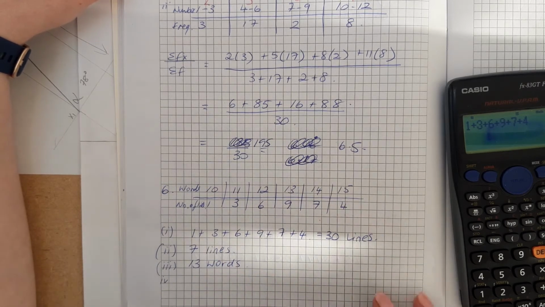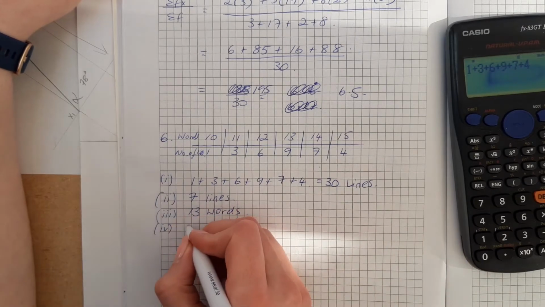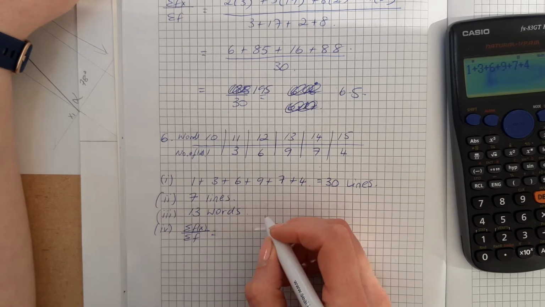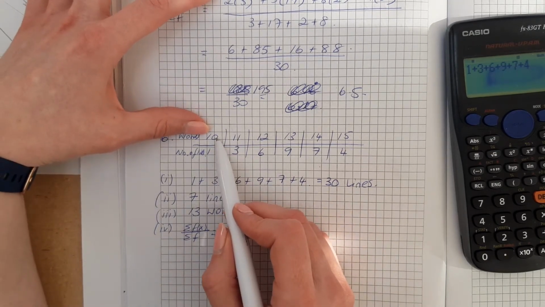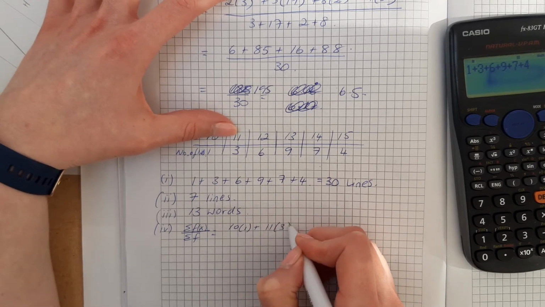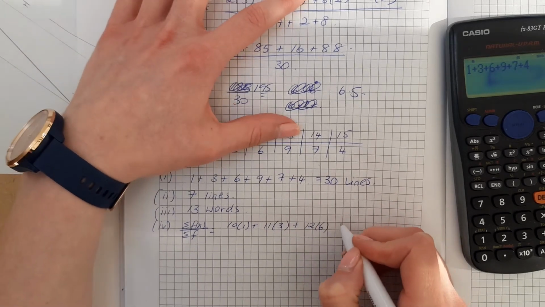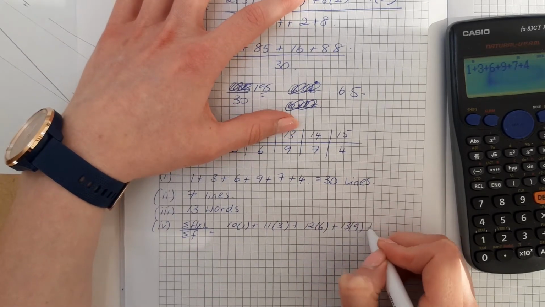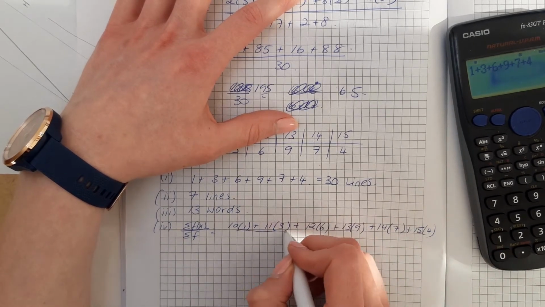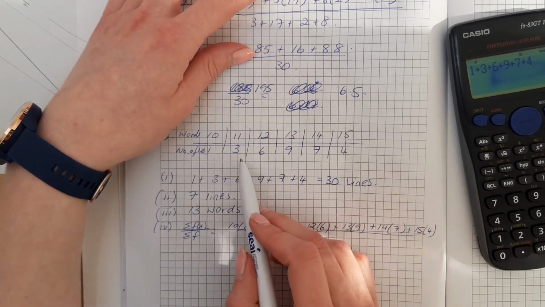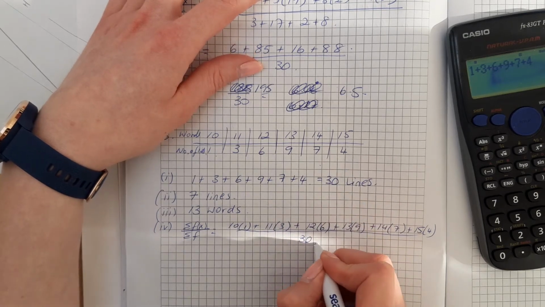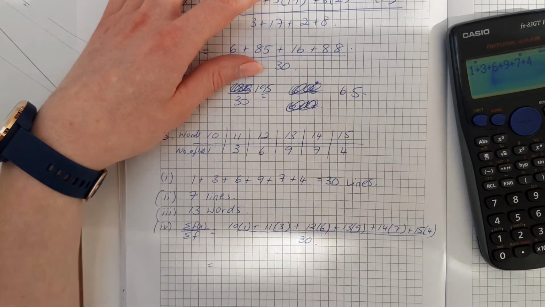When you have a frequency distribution, you are getting the sum of the frequency times x, which is the variable, all over the sum of the frequency. So I need to multiply 10 by 1 plus 11 by 3 plus 12 by 6 plus 13 by 9 plus 14 by 7 plus 15 by 4, and divide it by the sum of all the numbers on the bottom, the number of lines. We added these up already. 1 and 3 and 6 and 9 and 7 and 4 was 30.